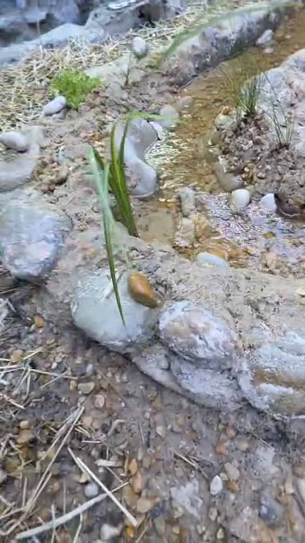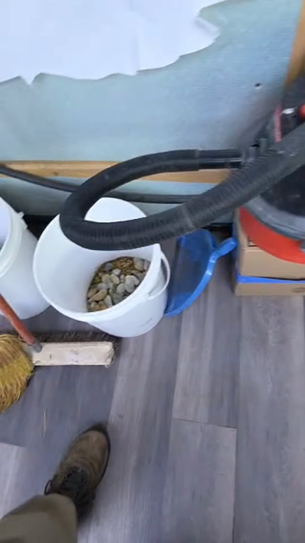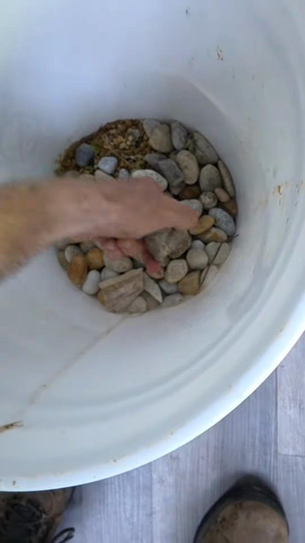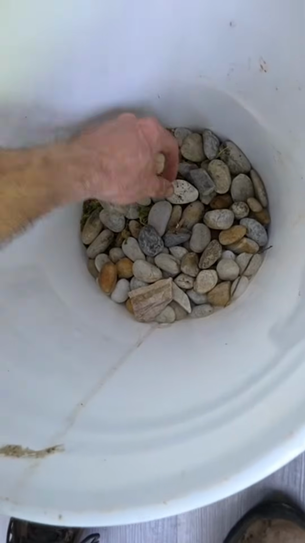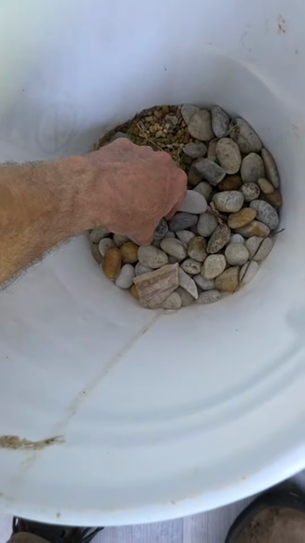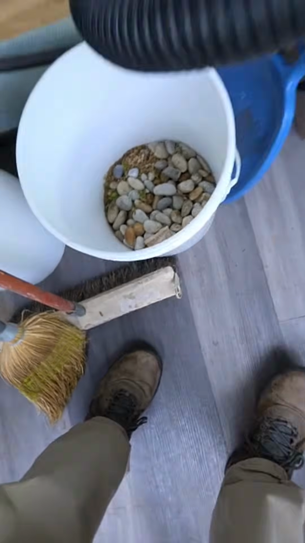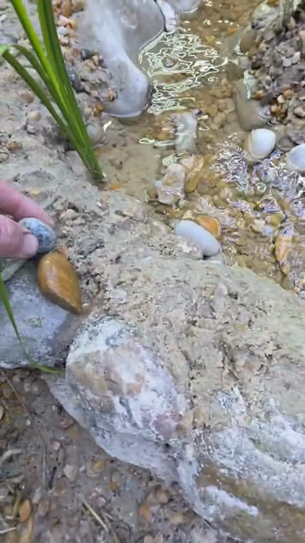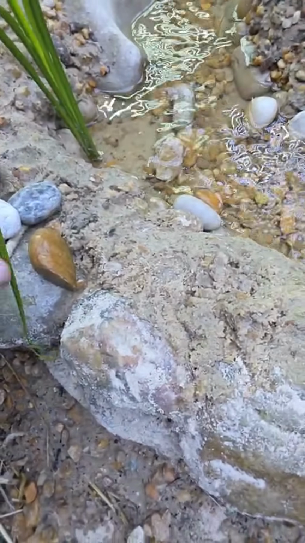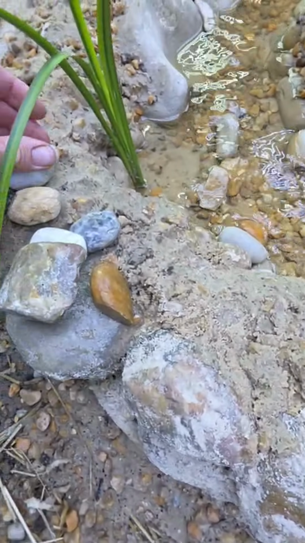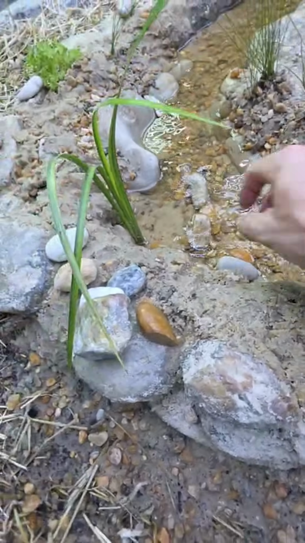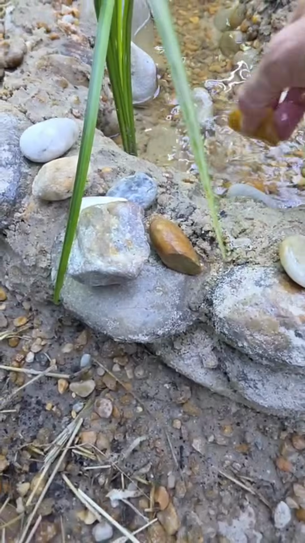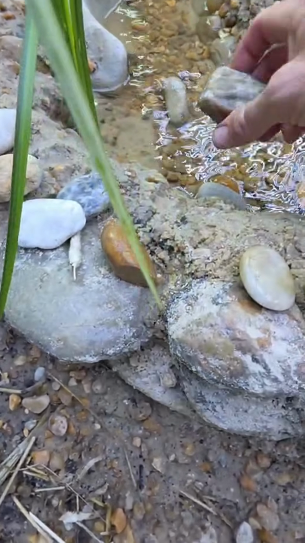We need different ones. Maybe a big rock, a small rock, a white rock. Let's see. Let's play big rock, little rock.